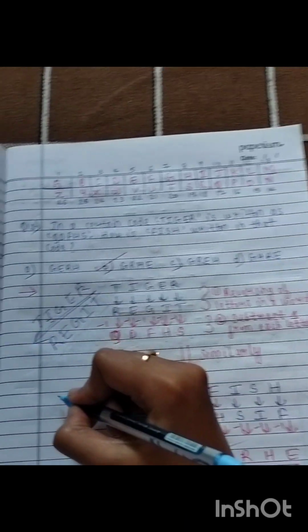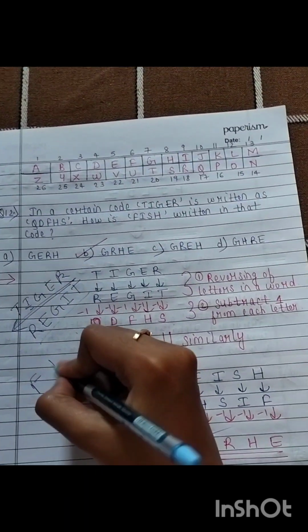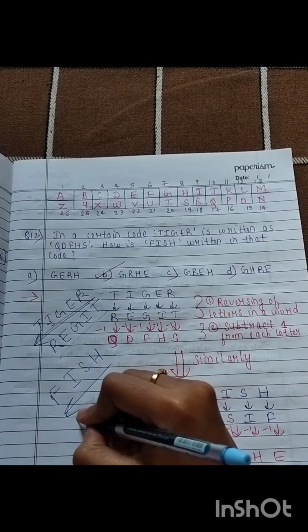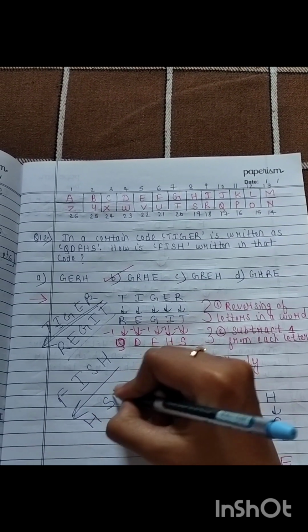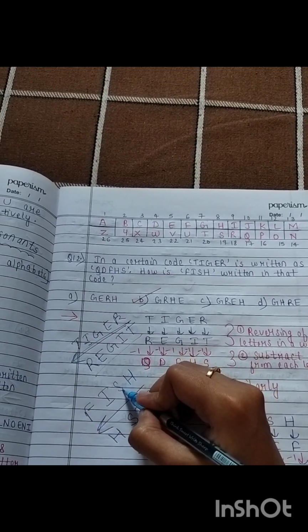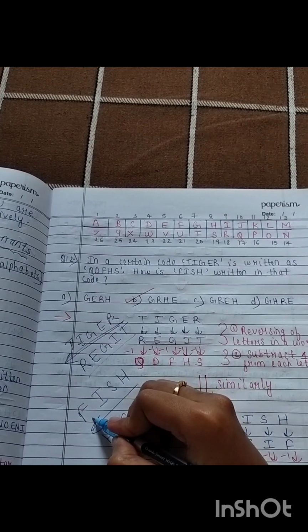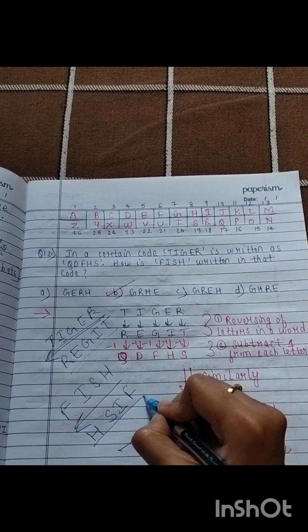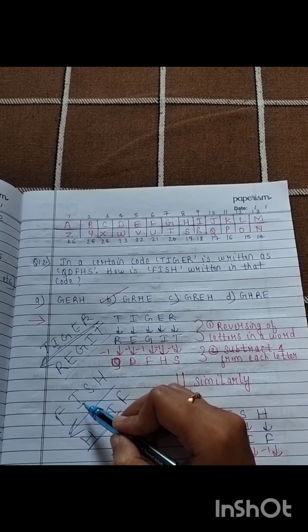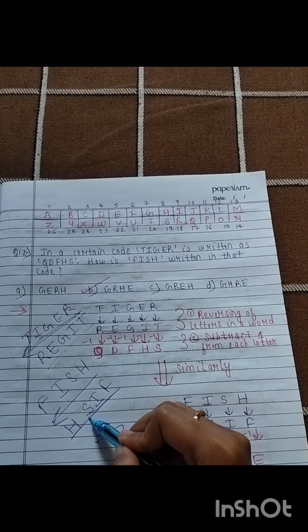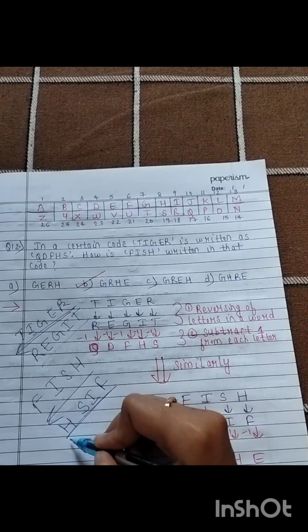So for fish, what will happen is, first you need to reverse: H, S, I, F. Correct? H, S, I, F. First I am reversing and then subtracting 1 from this coded part. You have to not do it from the original, but whatever code you have after reversing the letters in a word, you need to do minus 1.